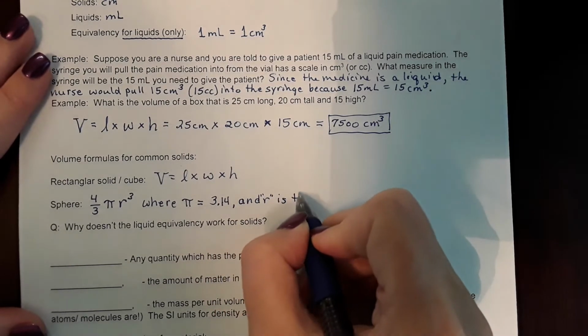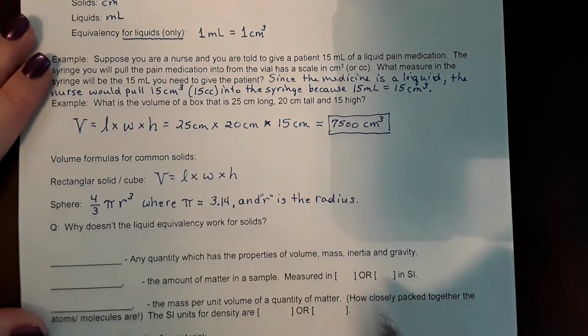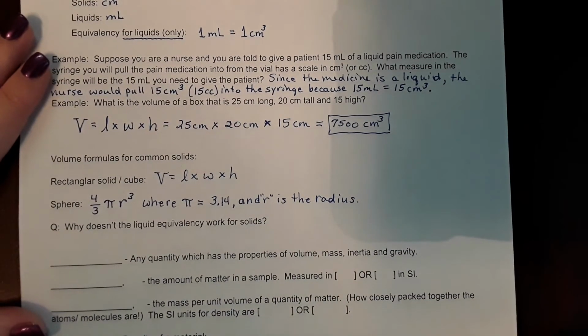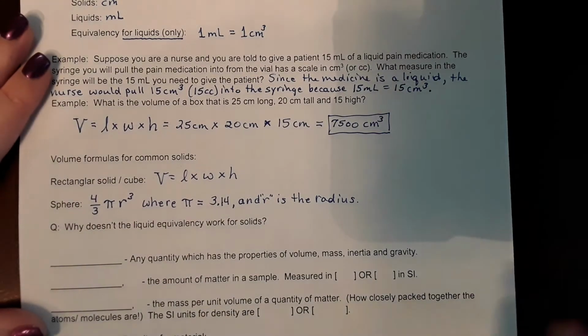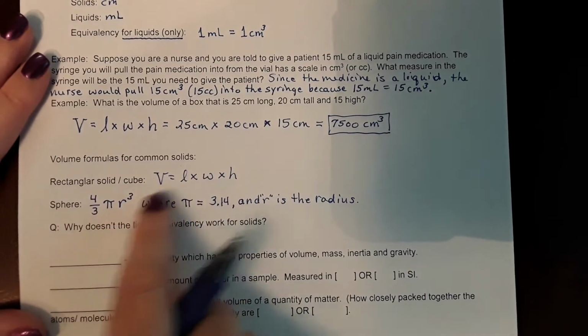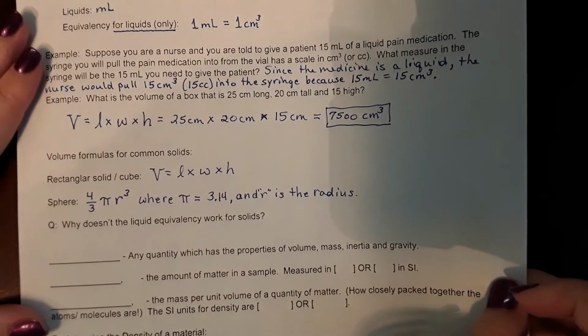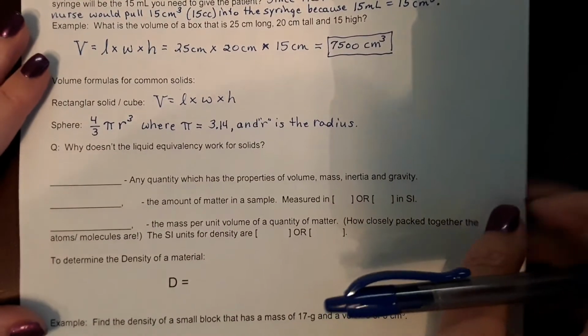And r is the radius. And if you remember, a radius is from the center out to the edge. Diameter is all the way across through the center, but the radius is half that. It's from the center to the edge. Okay, so those might come in handy. So keep those in mind. We'll probably be using them in a practice assignment tomorrow.